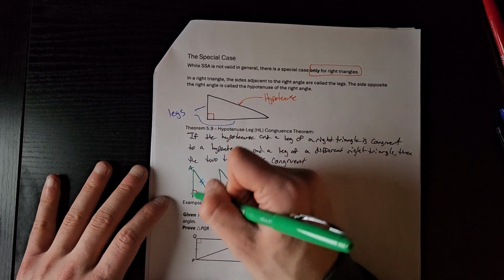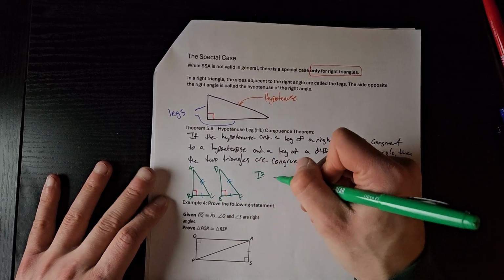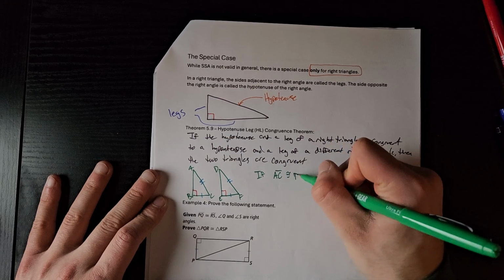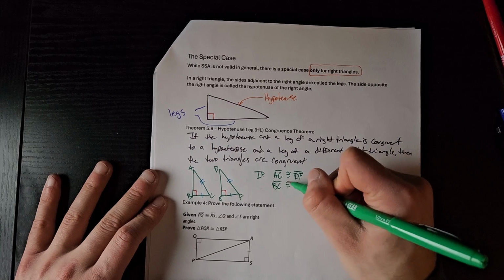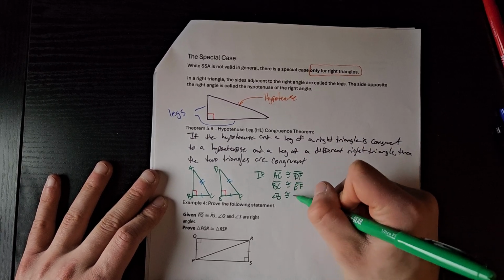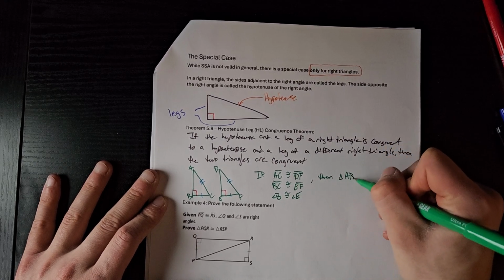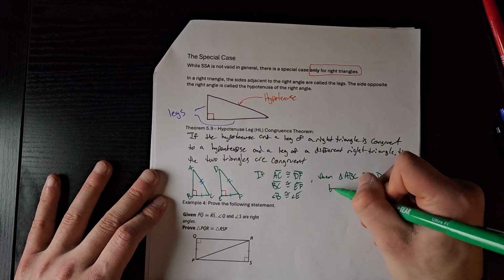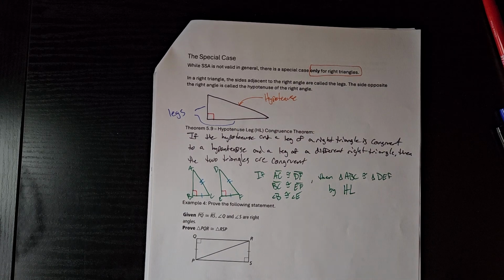We'll have A, B, C, D, E, F. If our segment AC is congruent to DF, if our segment BC is congruent to our segment EF, and if our angle B is congruent to our angle E, then our triangle ABC is congruent to our triangle DEF by the hypotenuse leg congruence theorem.